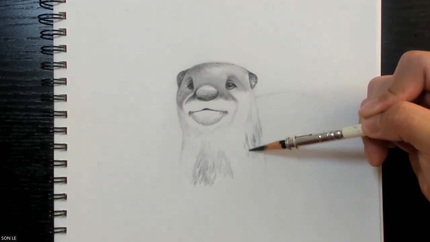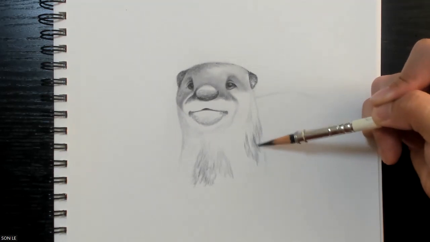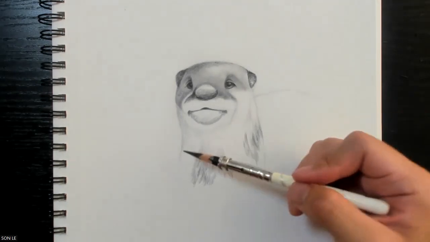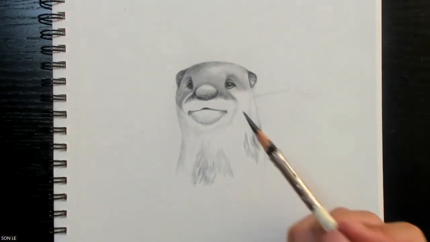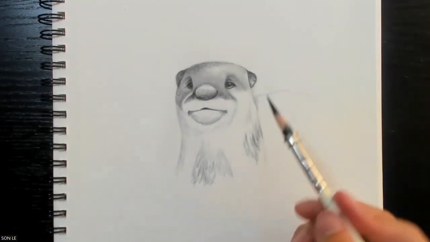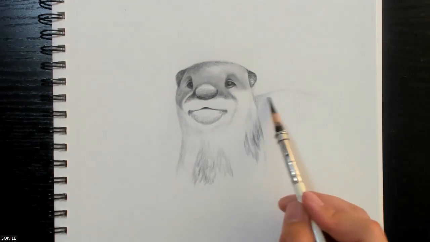And all the lines kind of curve to the left, mostly. Use circular pattern shade from the outline to the bottom.